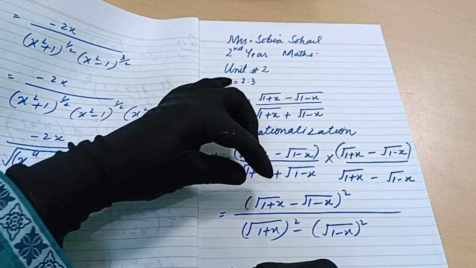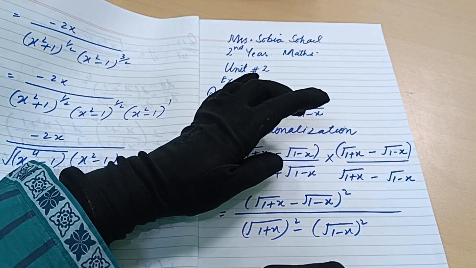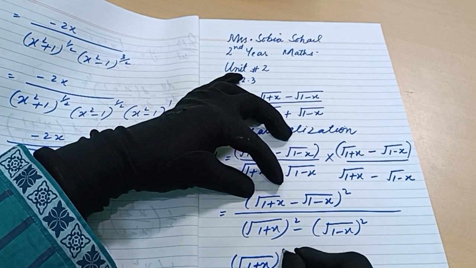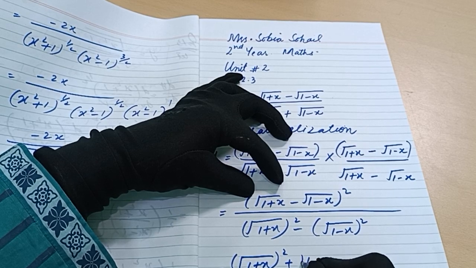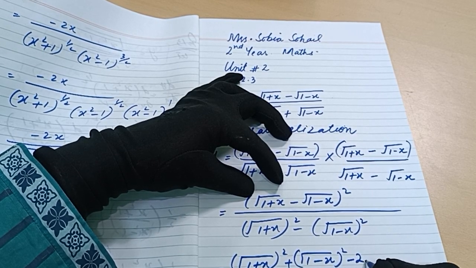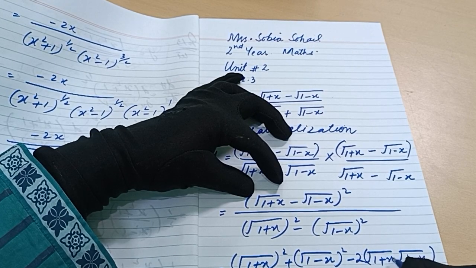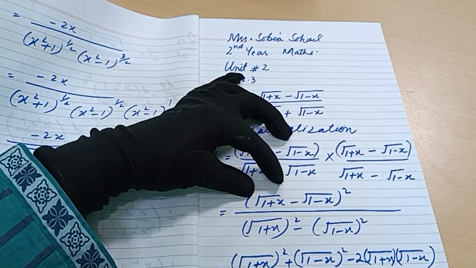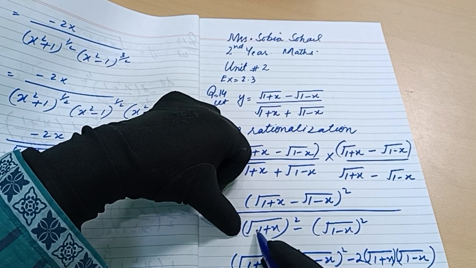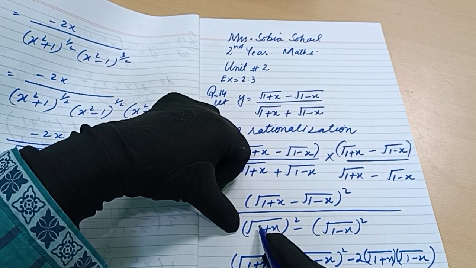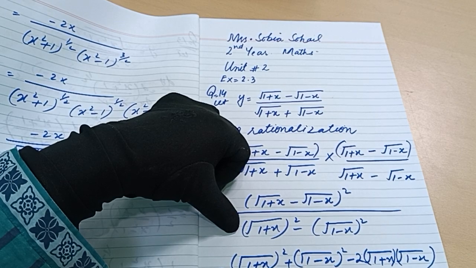Now a minus b whole square, apply the formula: a square plus b square minus 2 times a and b, divided by. When I take the square of this one part, what will be left? The square will be cancelled with the square root, 1 plus x there, minus 1 minus x there.